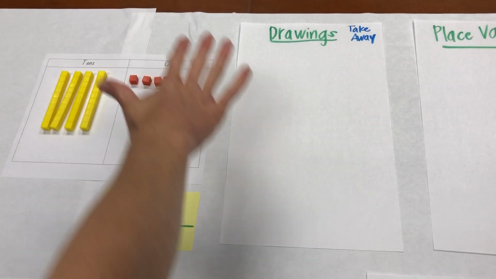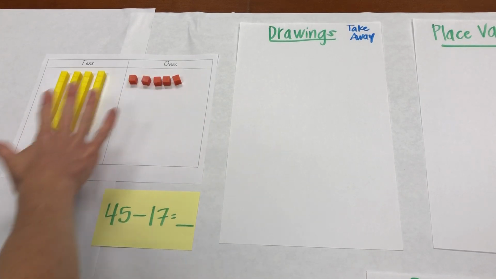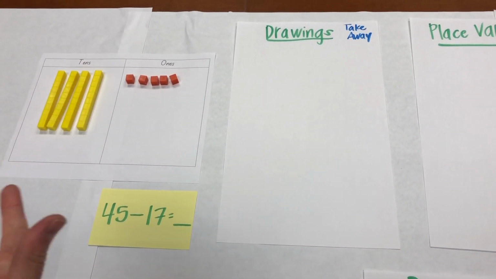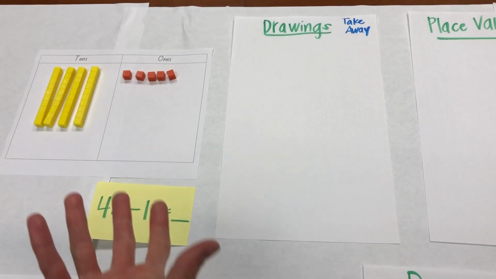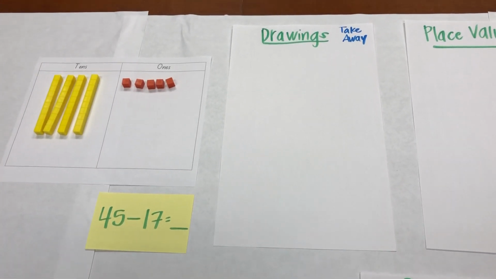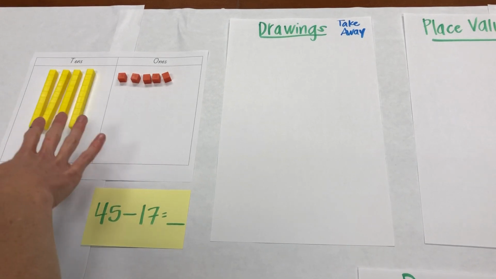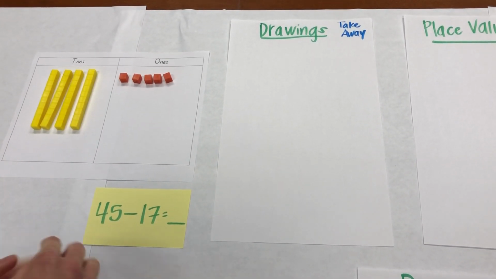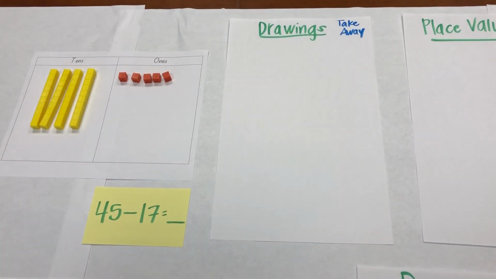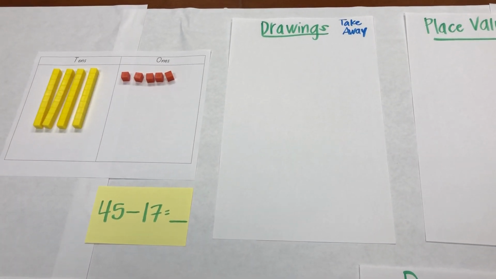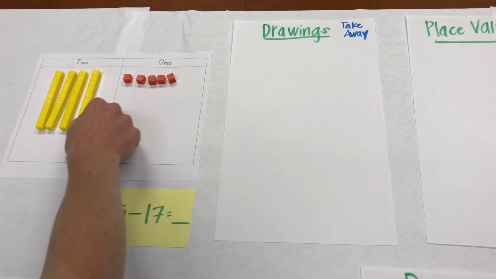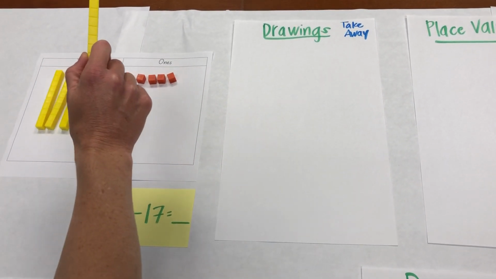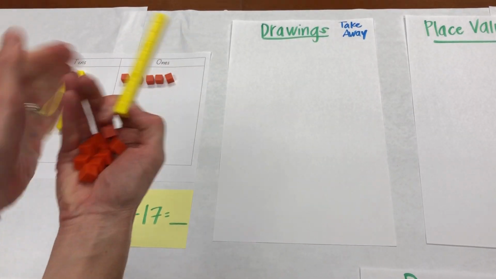So we're going to start with the takeaway strategy up here. I have represented 45. If you think about a story problem, if I relate it to whole amounts of money, if I have $45 and I take away 17 or I spend 17, this would be a story problem that would fit in this context. I've got 45 and I'm taking away 17, so I need to take away a 10 and 7 ones. I do not have 7 ones, so I already see that I cannot take away 7 ones, so I need to exchange 1 10 for 10 ones.